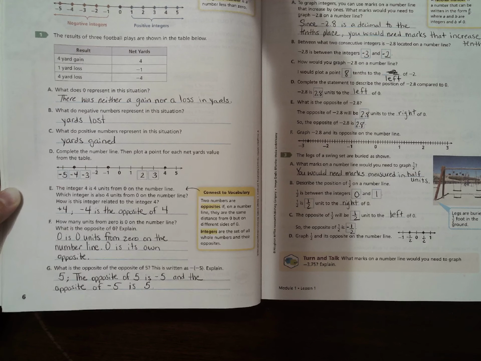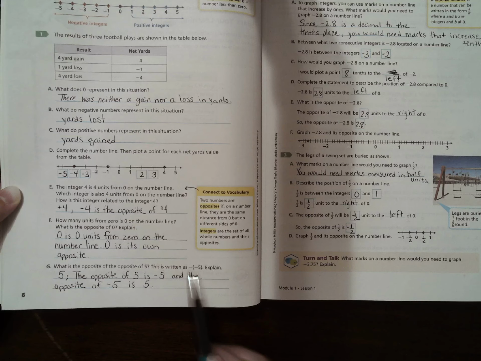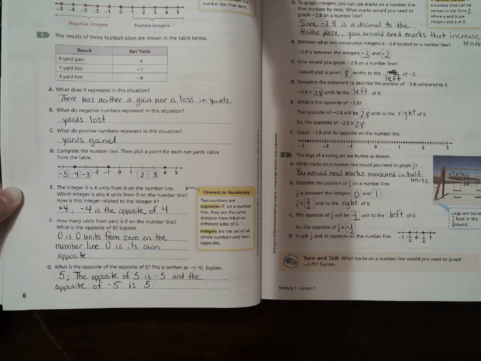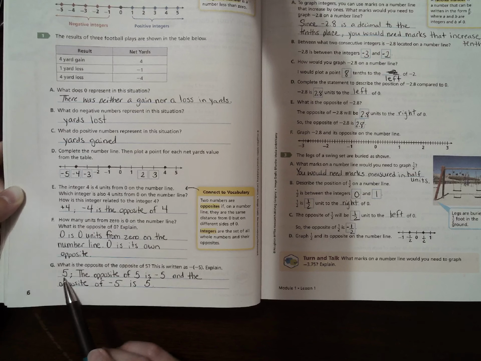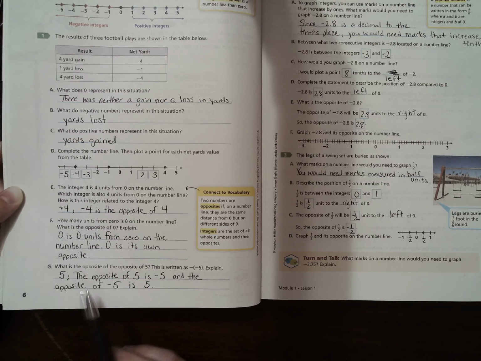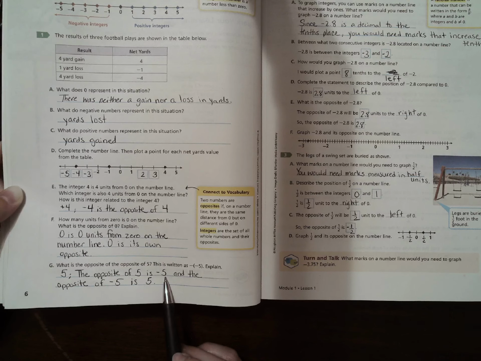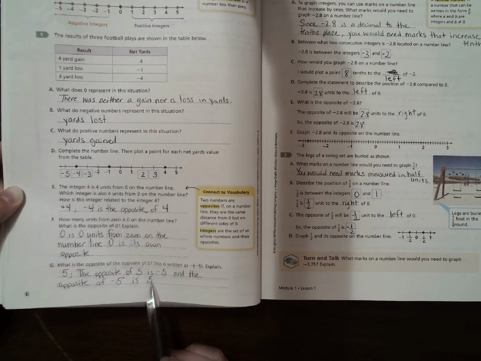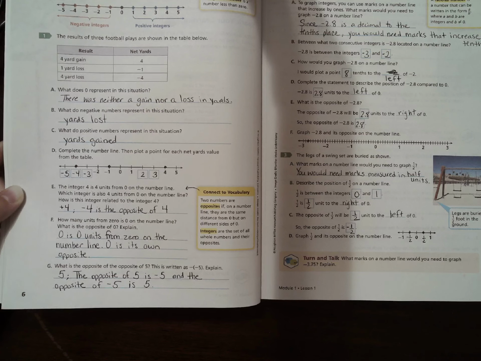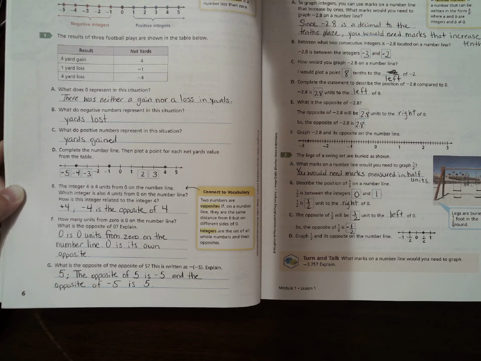What is the opposite of 5? This is written as the negative of 5. Explain. So the opposite of 5 is -5. And then the opposite of -5 is 5. So pretty much when you take the opposite of a number, you get the same number on the other side of 0.